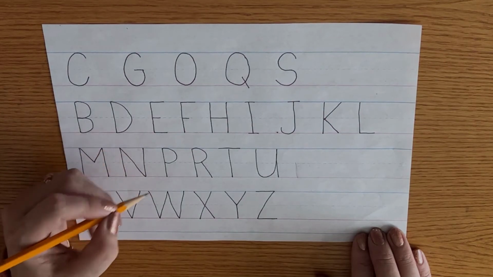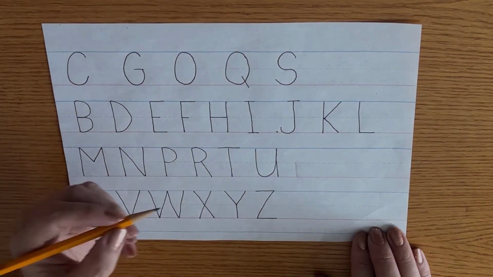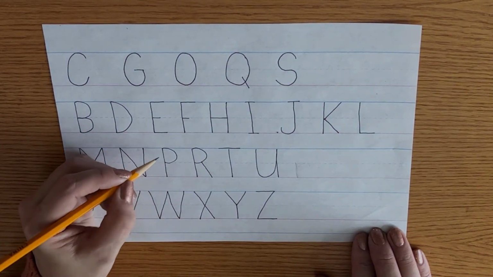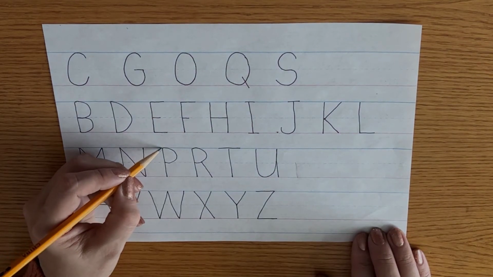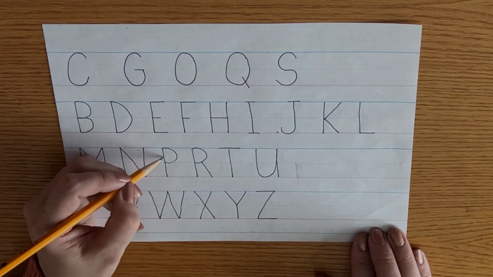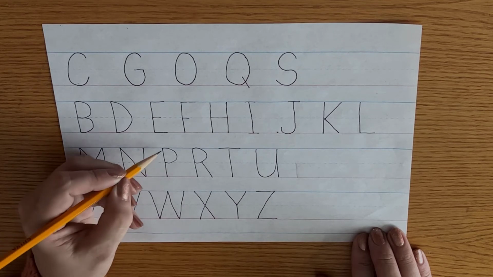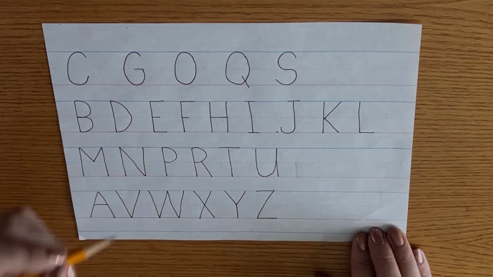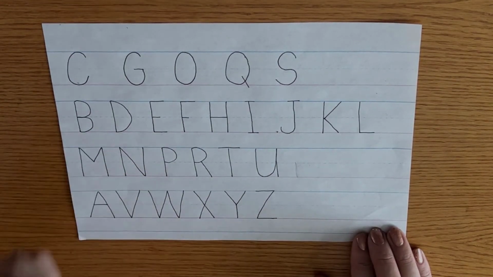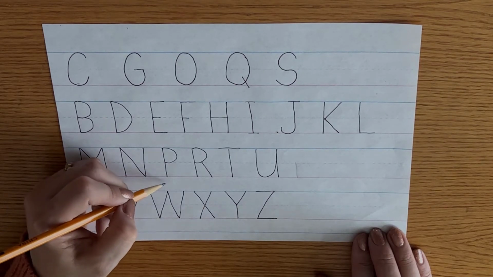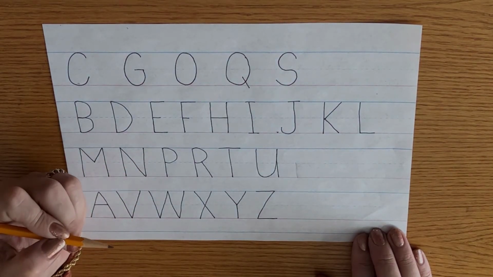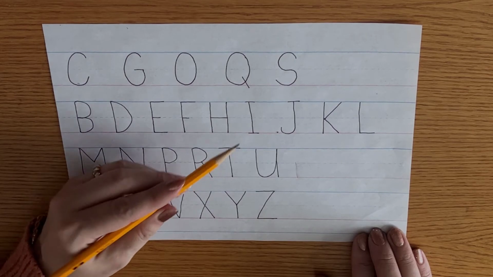Now in the beginning, I make a big deal, pick your pencil up. But of course, when you're writing, you eventually just, that's to make a point so they remember. But obviously, when they do it, they pick it up and come back to the top. They don't have to do this. That's just so that they know. Don't keep drawing, lift it. Okay? Same with R, T, and U.